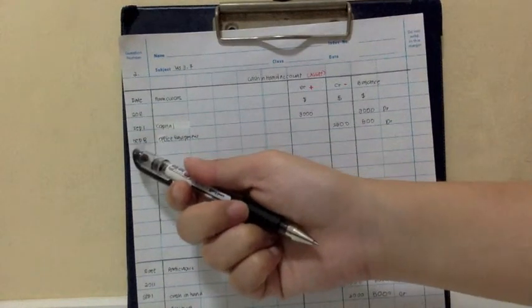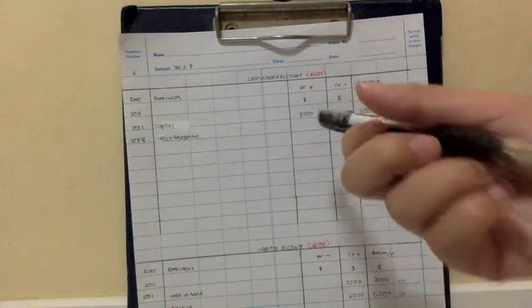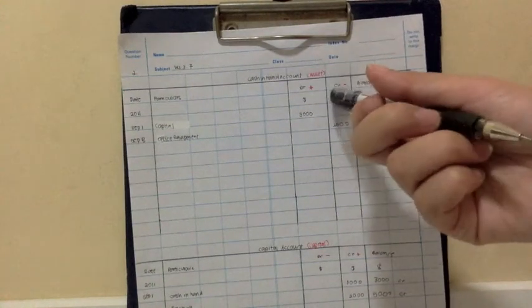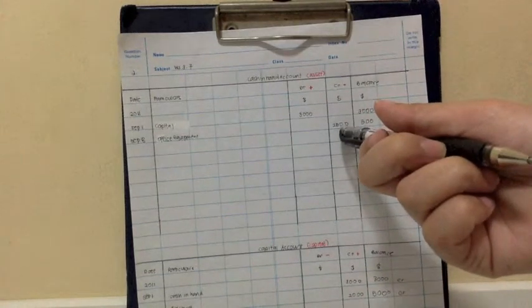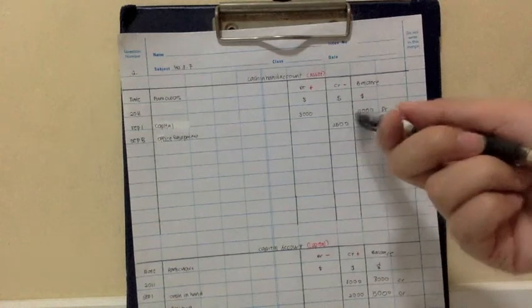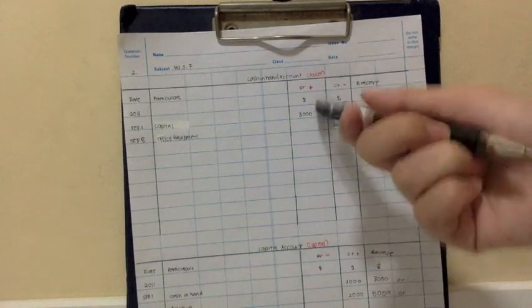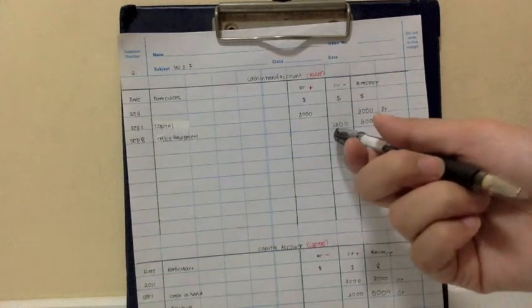Okay, so the date is 8 September, and you paid out cash in hand, so your cash in hand decreased by 2,500. There is actually an existing balance of 3,000 debit, means 3,000 positive. Okay, minus away 2,500.